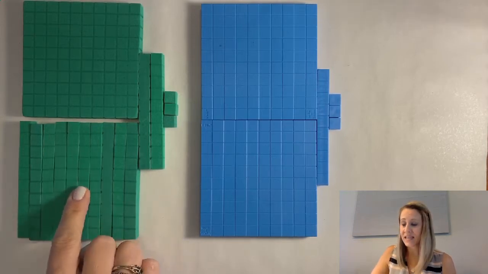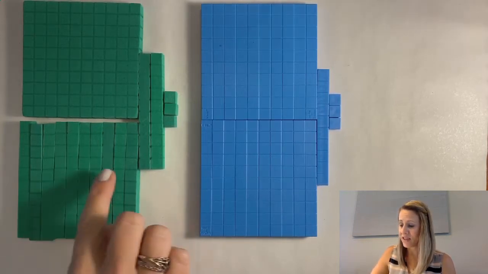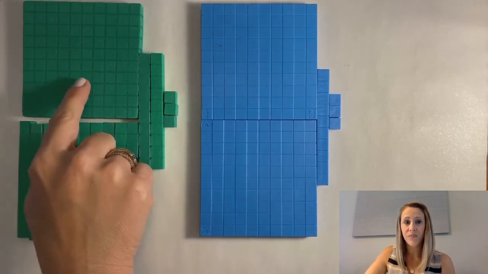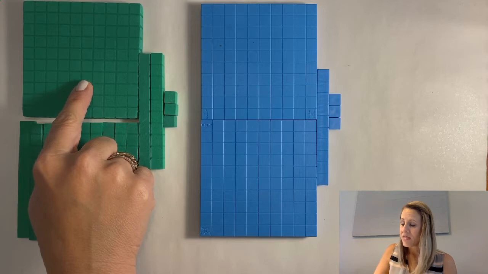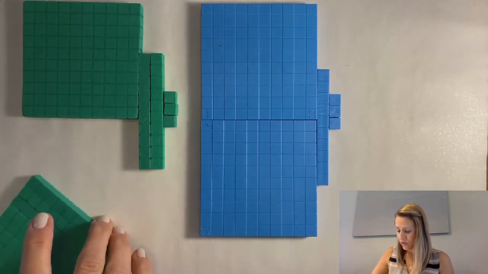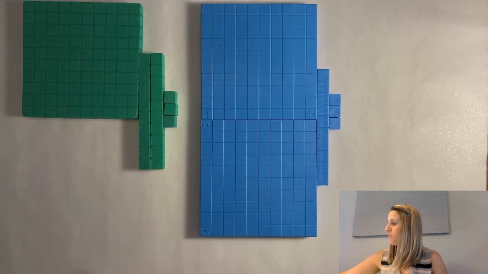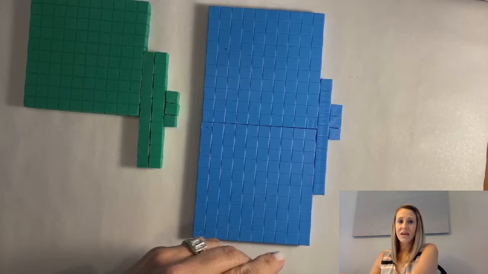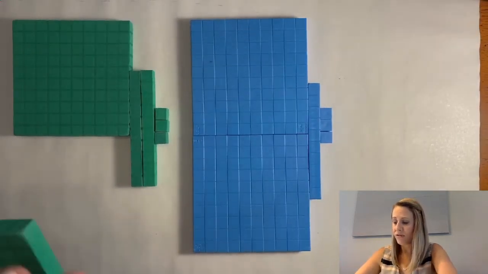They're a tenth as big because it takes 10 of these to create one whole. Therefore, I could actually do a regrouping and move these 10 away and replace them with another flat.